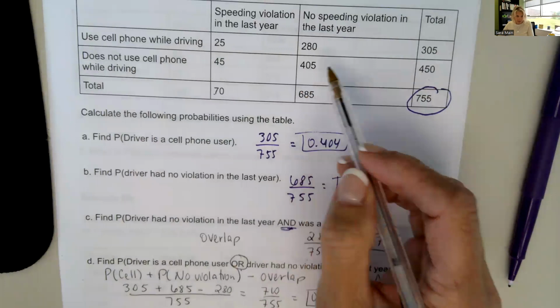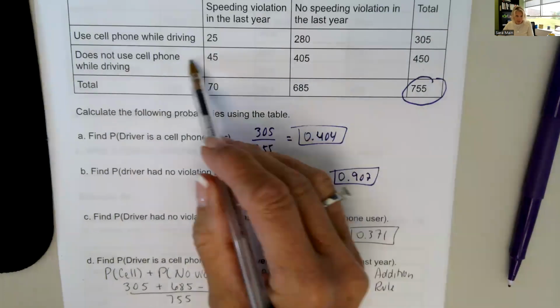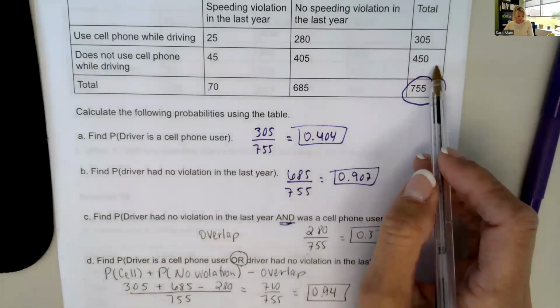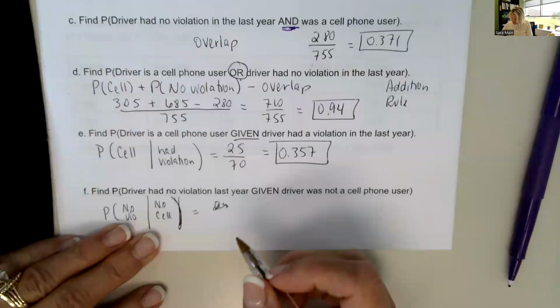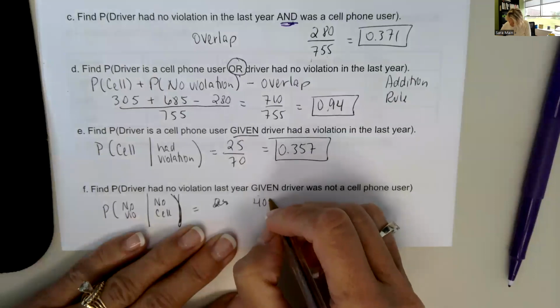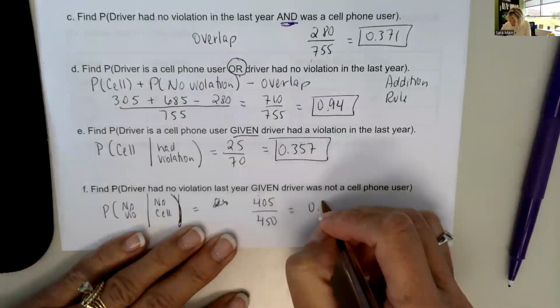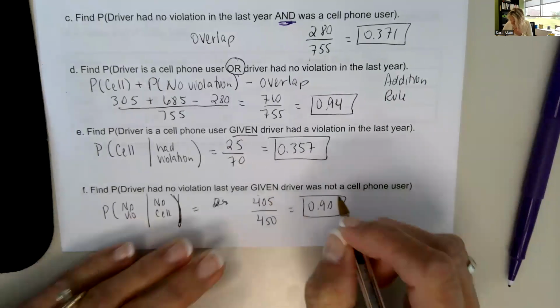Pretty likely. They were much less likely to get a violation if they were not a cell phone user. So 405 out of 450 is 0.90, 90%.